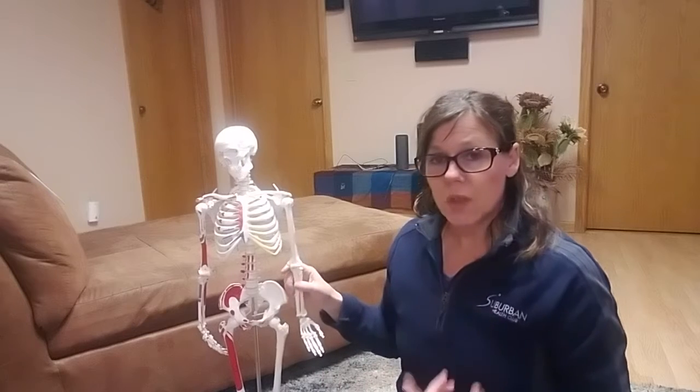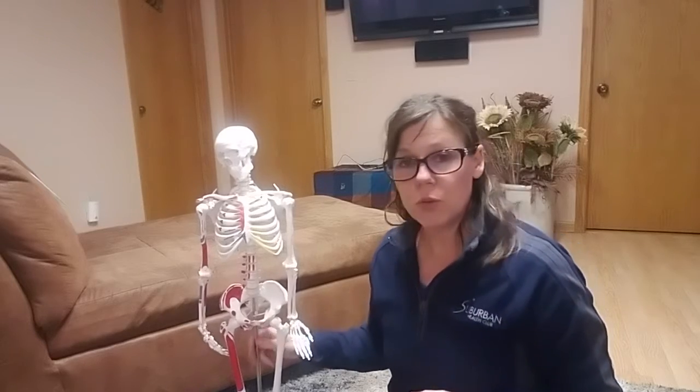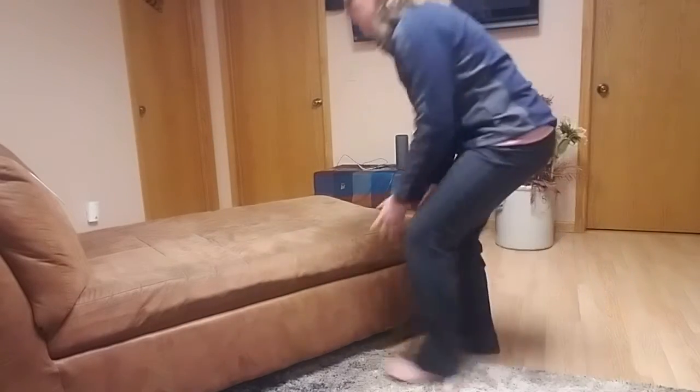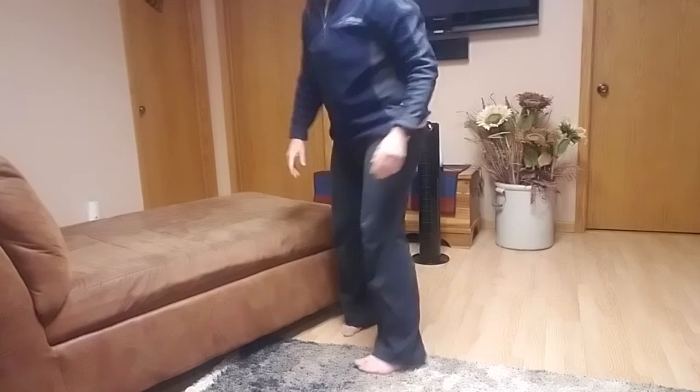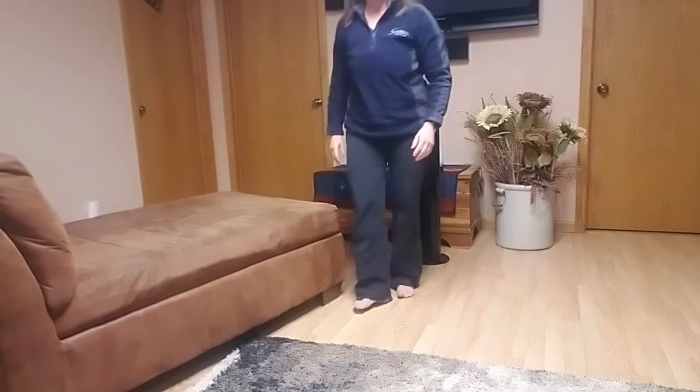So with that said, I'm going to show just a couple of movements here to focus on hip mobility and see where you're at. So I'm going to move Starvin Marvin out of the way here, and I'm going to come into standing. And I'm going to back up here a little bit so you've got pretty much all of me in the camera here.